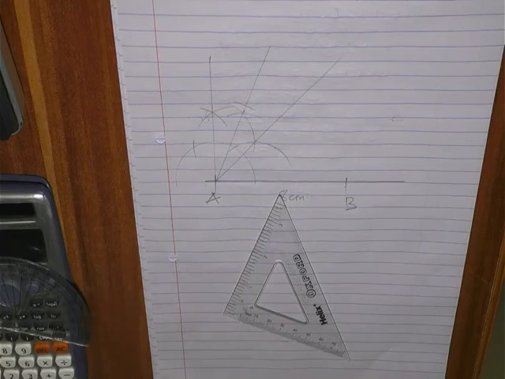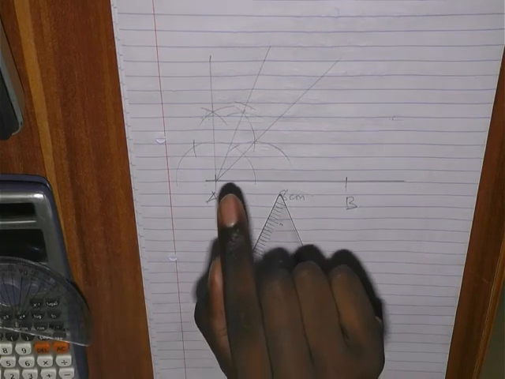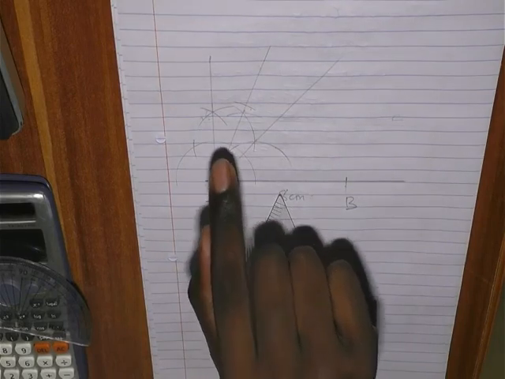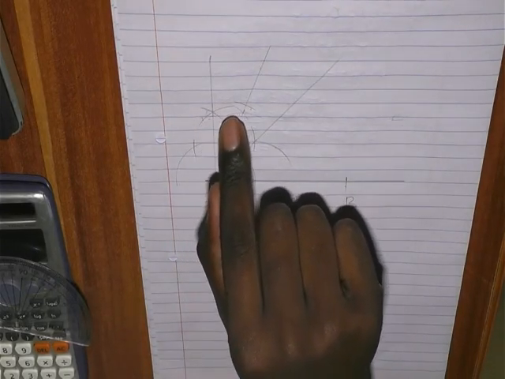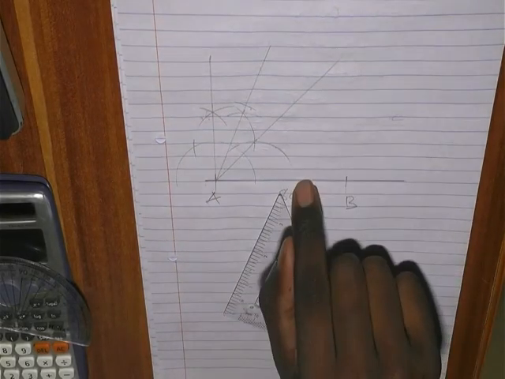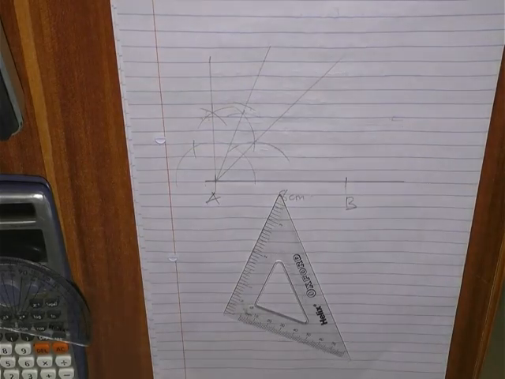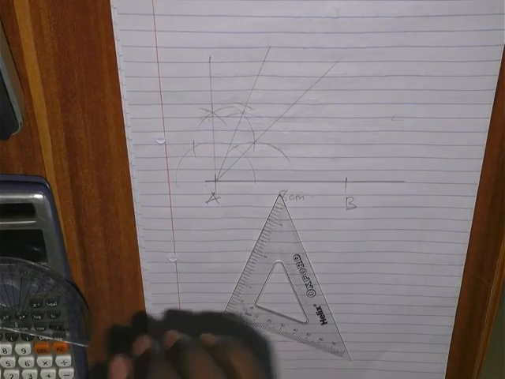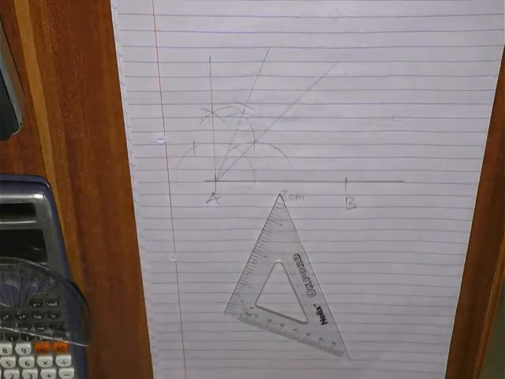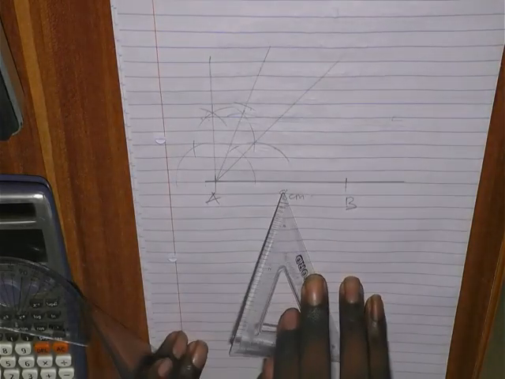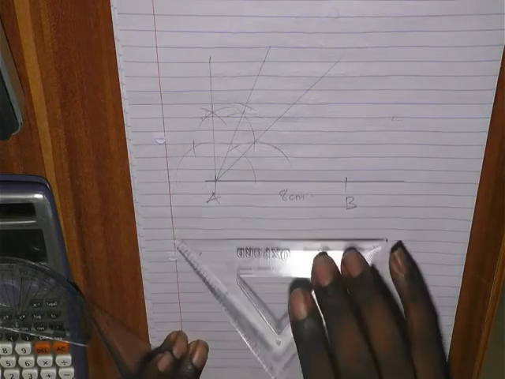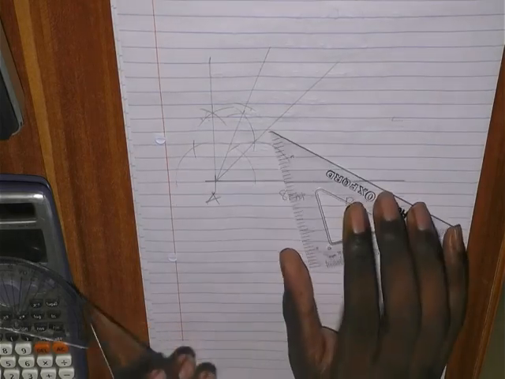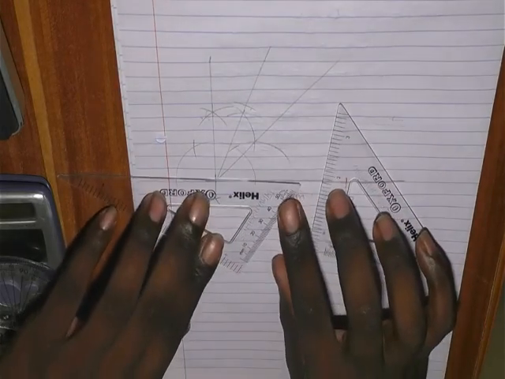What we're going to do here, we'll first have to draw a line that is perpendicular to this one. The best way to do that is if you have the set squares. Let me see how this will work out.